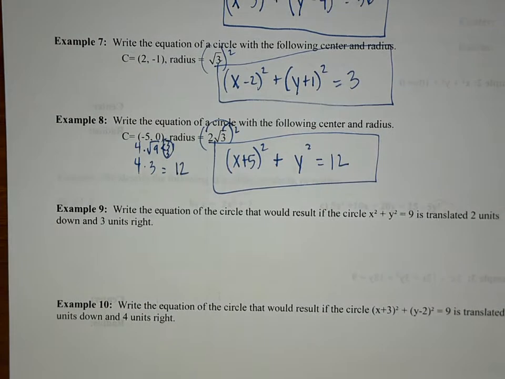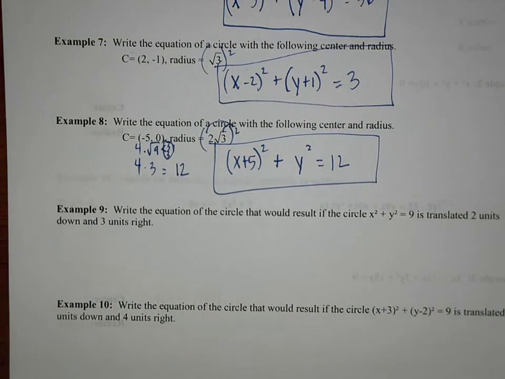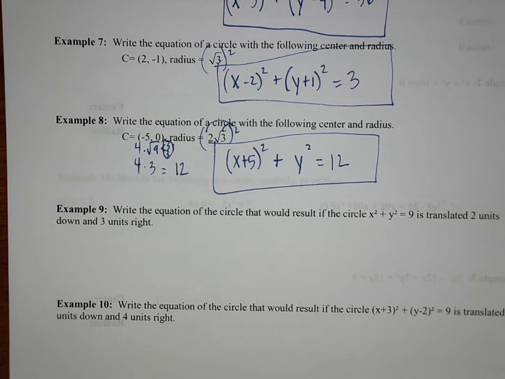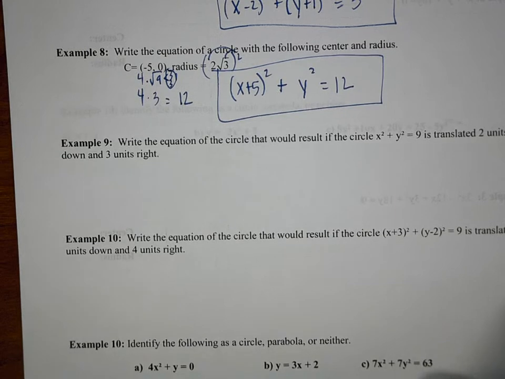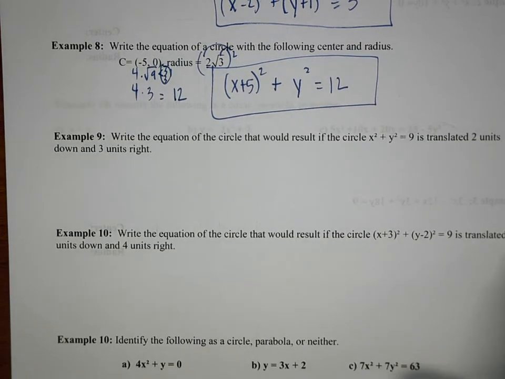Okay, questions? Okay, now for the fun part. It's actually not hard, but fun. If you like math. Okay.